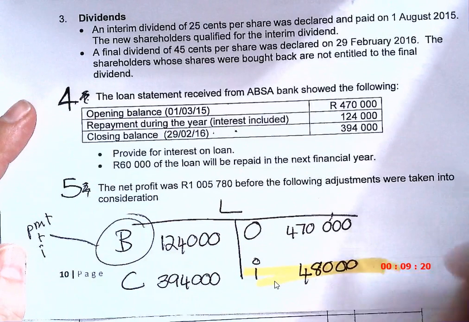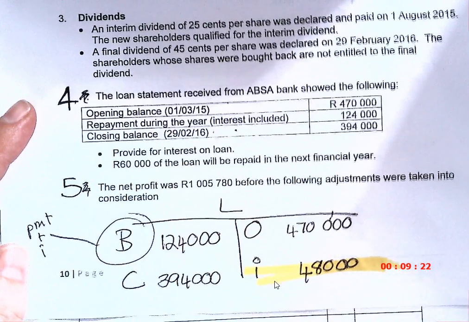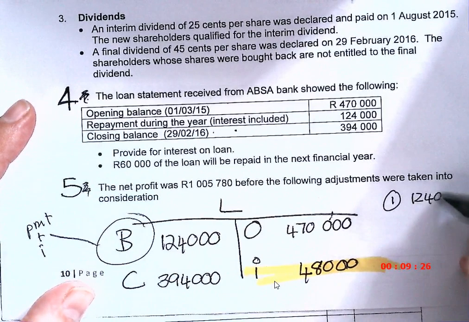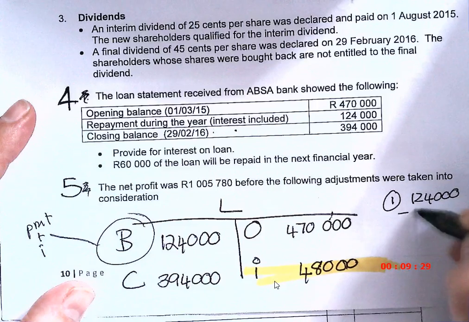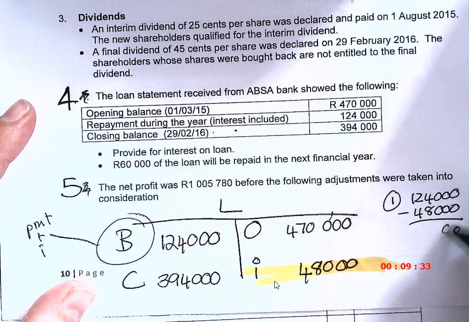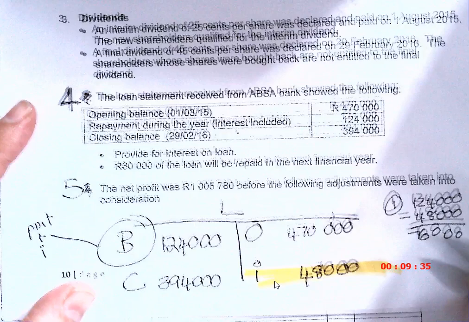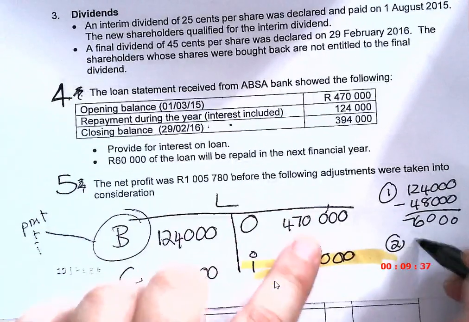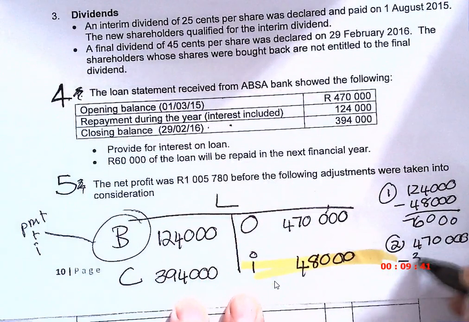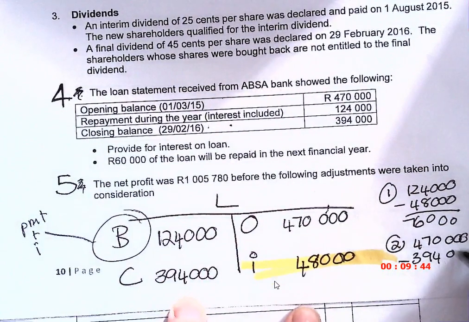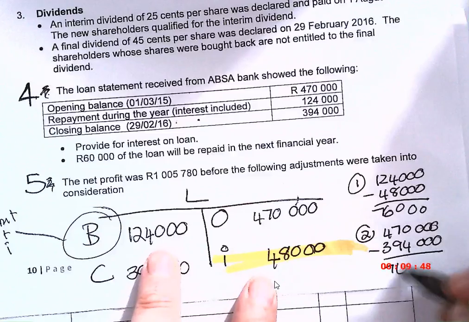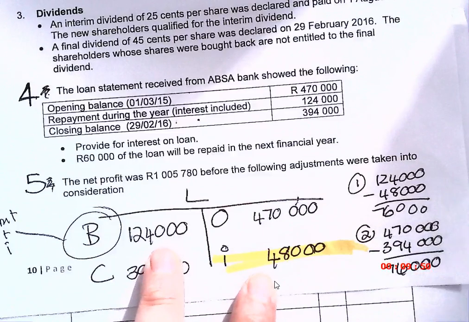And can I quickly show you something? I want you to take your calculator and say 124 less 48. What does it give you? 76. Now I want you to take 470 less 394. What's it going to give you? 76. Can you see both methods you can use?